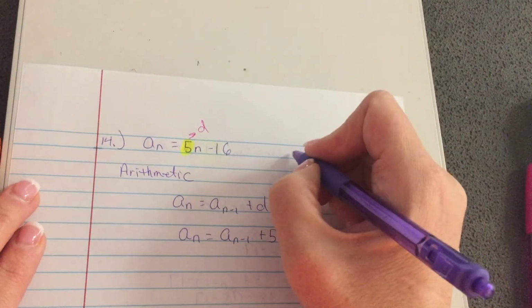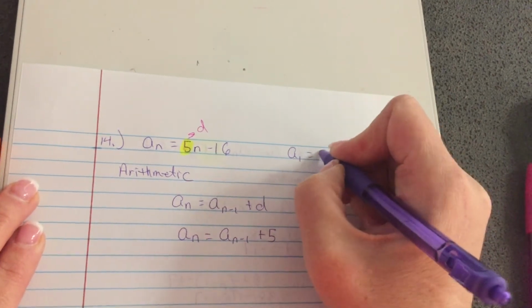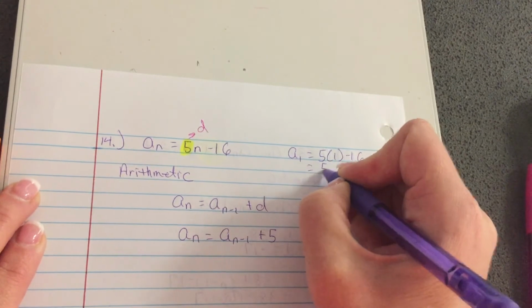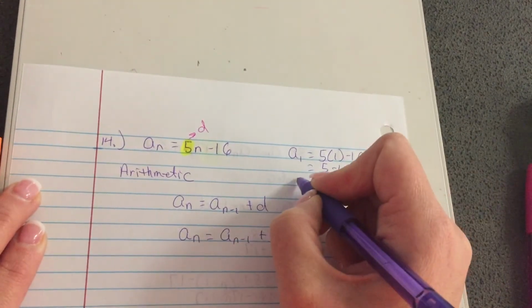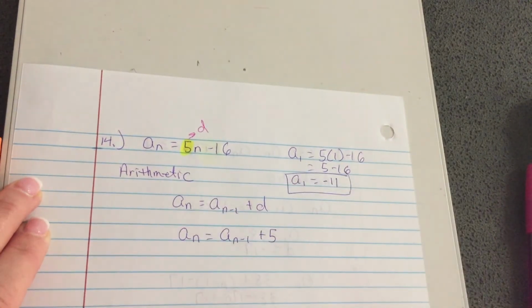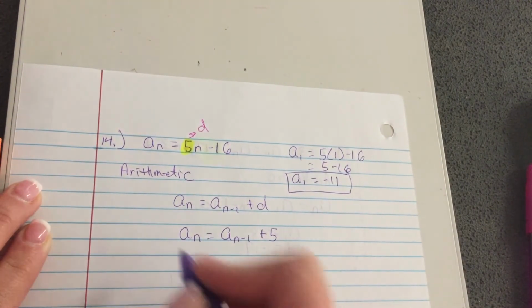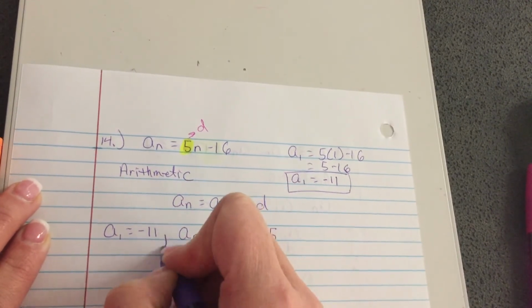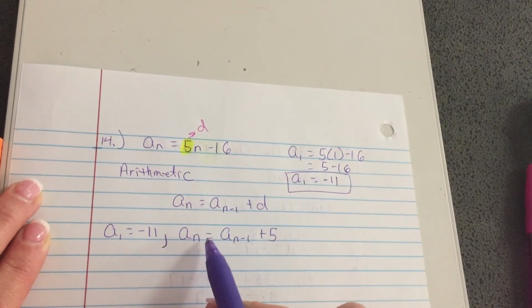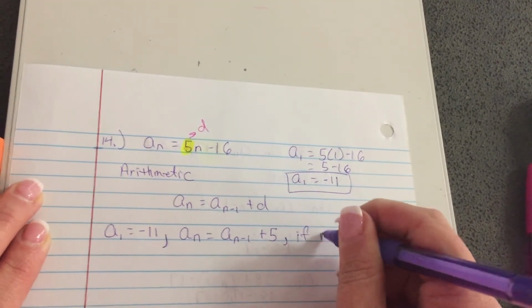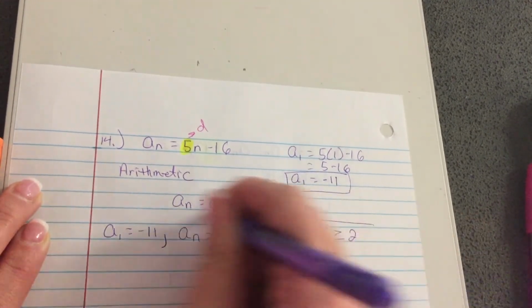So I can say A1 equals 5 times 1 minus 16. 5 minus 16. A1 equals negative 11. Okay, so my recursive formula: A1 equals negative 11, comma, AN equals AN minus 1 plus 5, comma, if n is greater than or equal to 2.